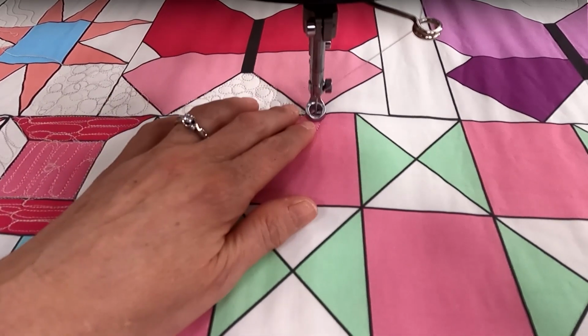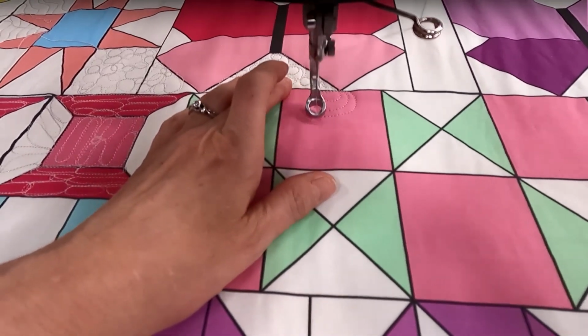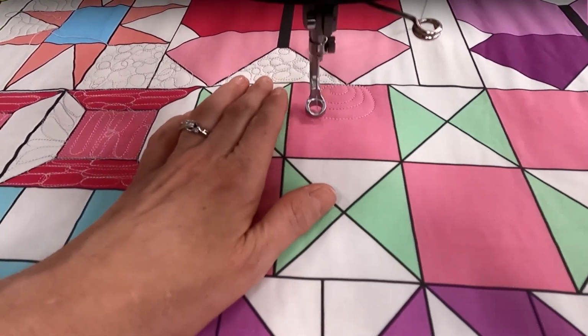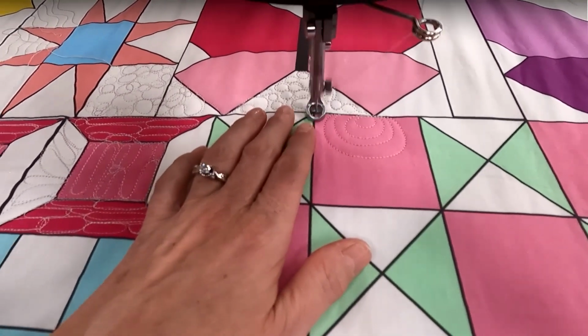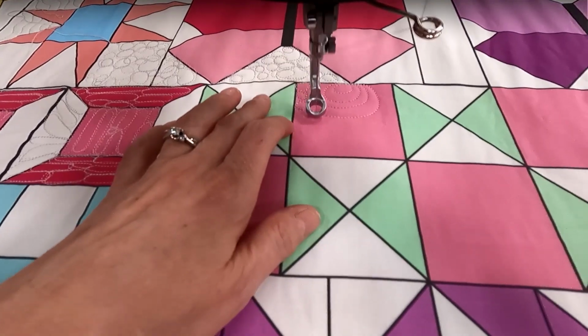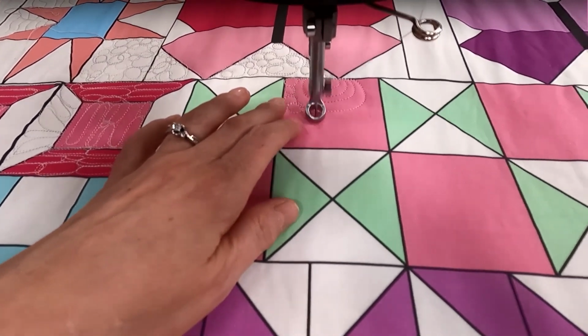So I've come around. If I want to do another one, I can do that. If I want to do another one, I can do that. And then maybe now I fill in with some basic pebbles going around that.